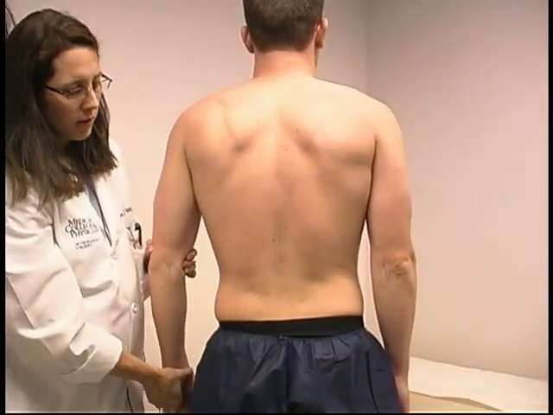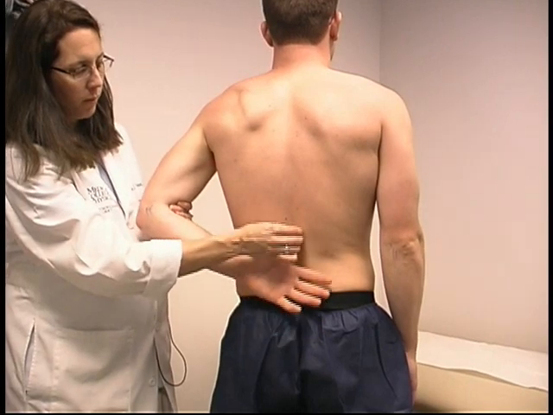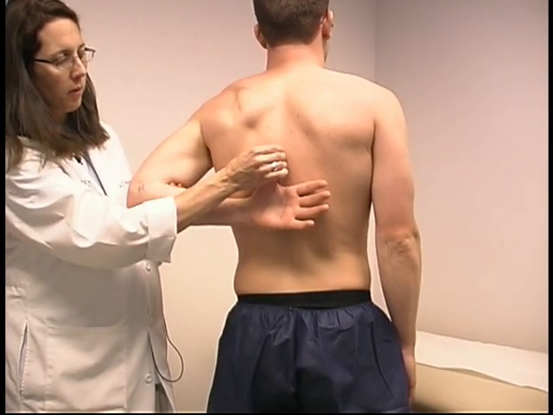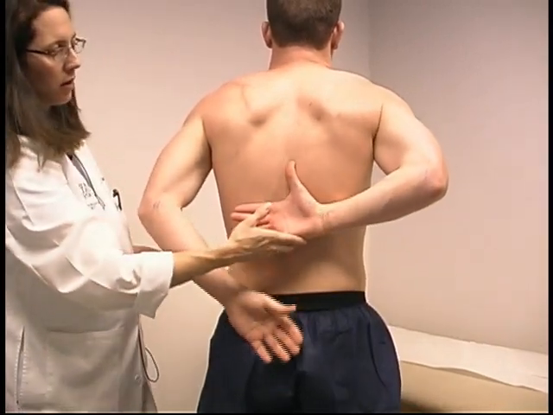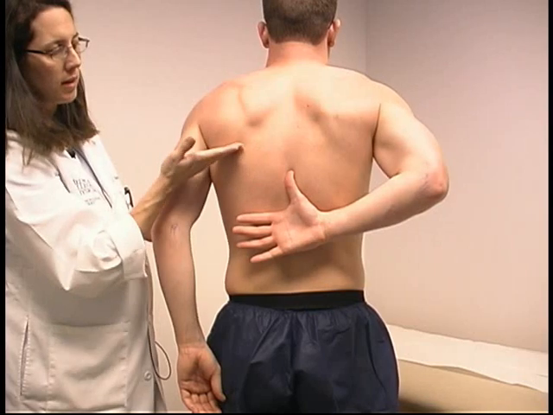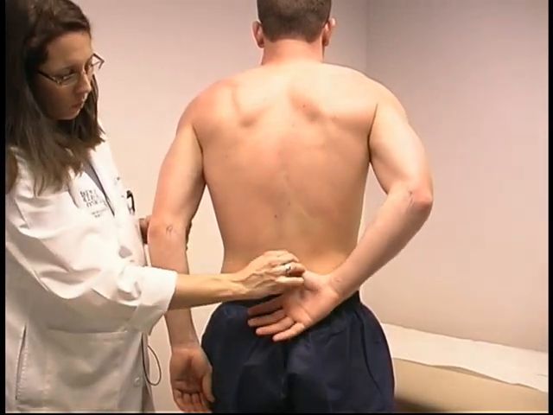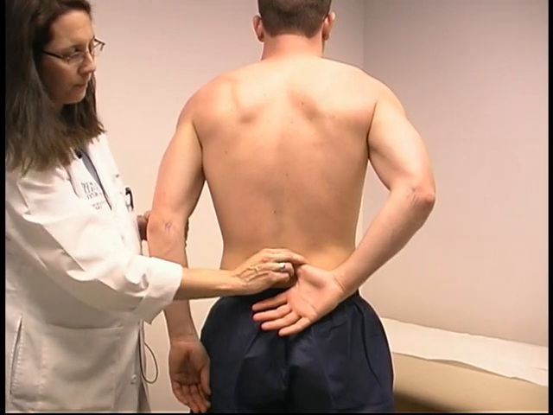The next is internal rotation, and usually we measure this by how many vertebral body heights the patient can get up, comparing one side to the other. The bottom of the scapula is usually T7, and then L1 is about the middle of the lordosis here.